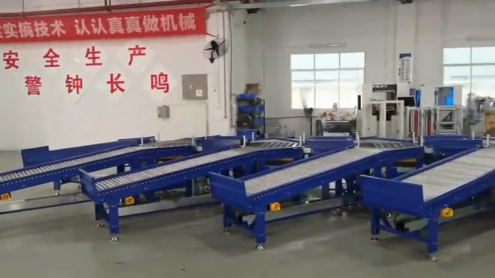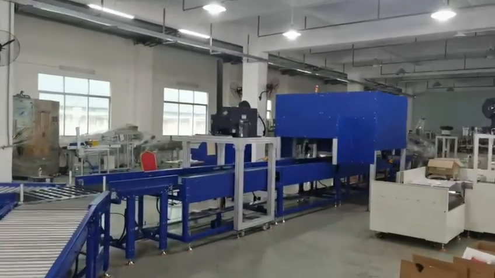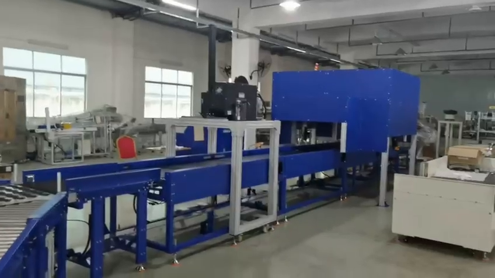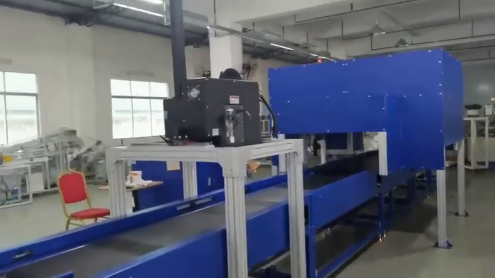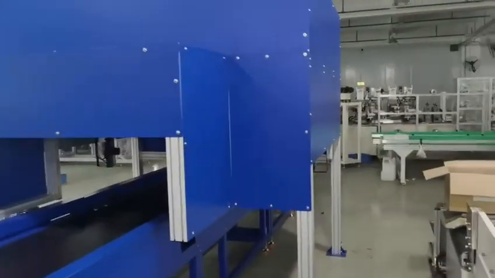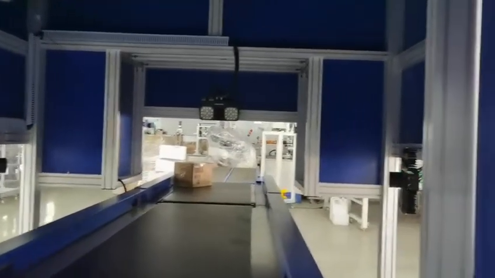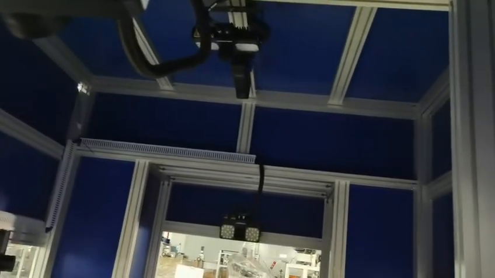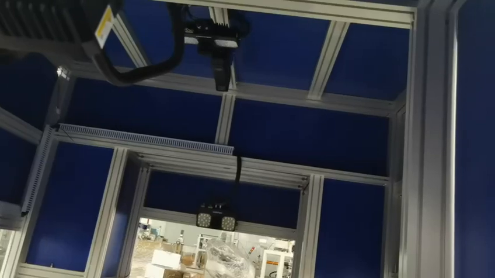And this side is a customized DWS, and the sorting is a production line, and we add a printer label machine. For this part, we have five sides to scan the barcode, and also use the top scan and the top camera.